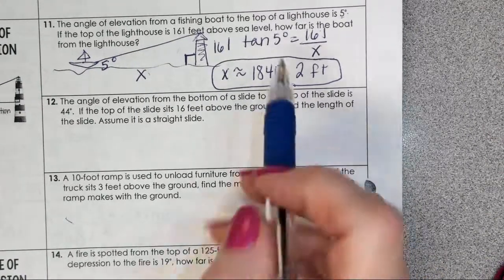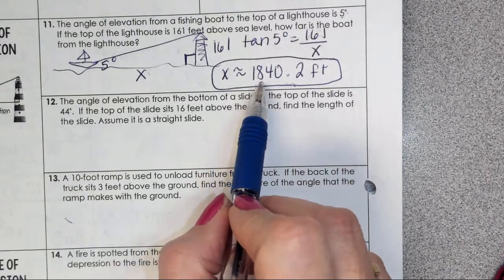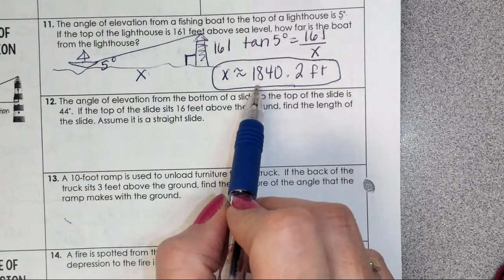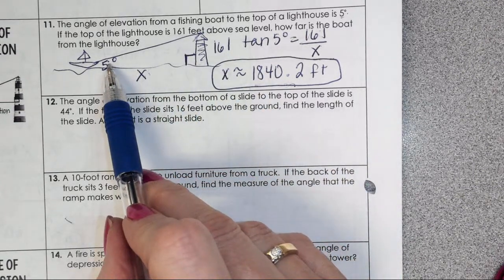That doesn't seem right, does it? Or does it? That's an awfully big number. Why would this number be so big? Because your angle's so small. Yeah, this angle's very small. It's almost 0. It's close to 0.